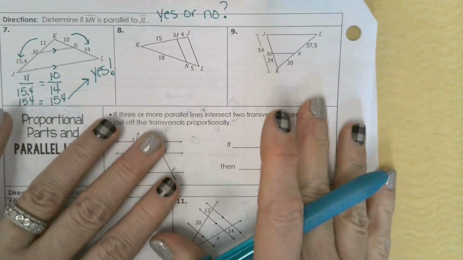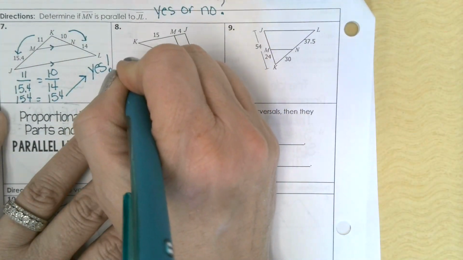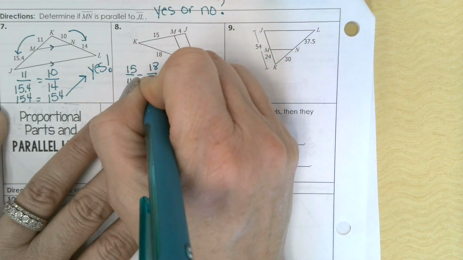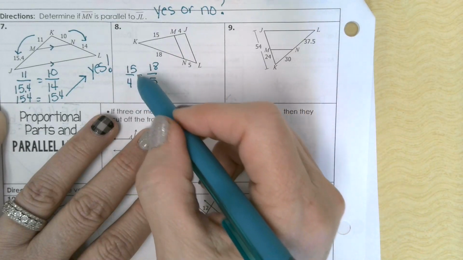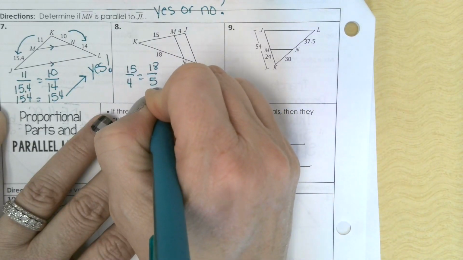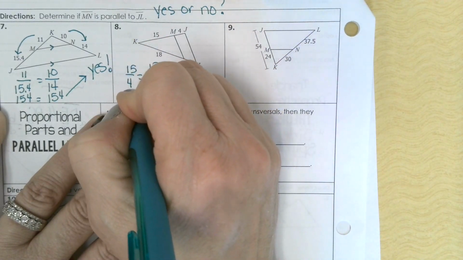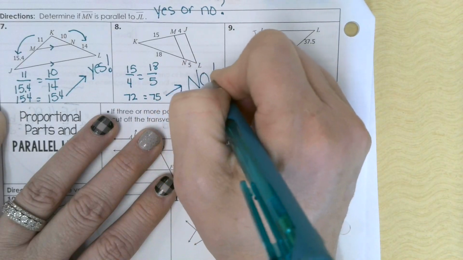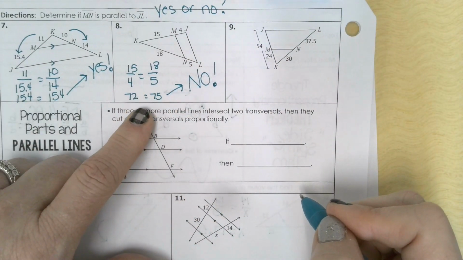Okay, so number 8, I'm going to go left over right, left over right. 15 over 4 equals 18 over 5. And we're going to cross multiply. So 15 times 5 is 75. 18 times 4 is 72. So that means this is a no. Okay, they are not proportional. See how easy this is?